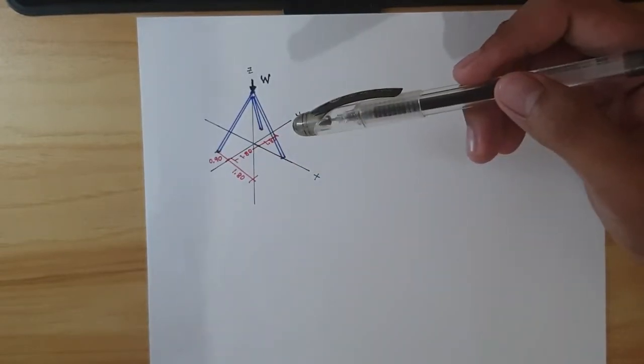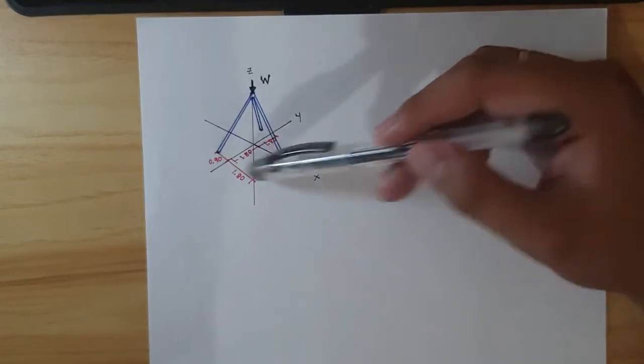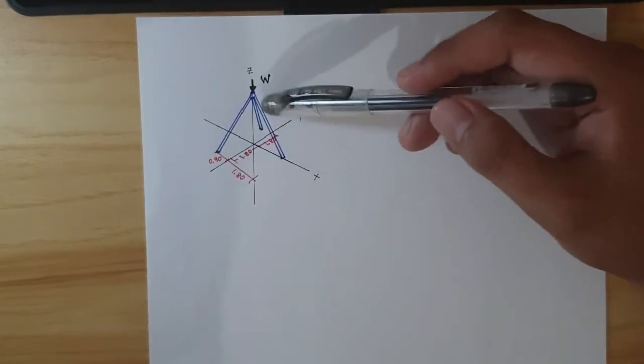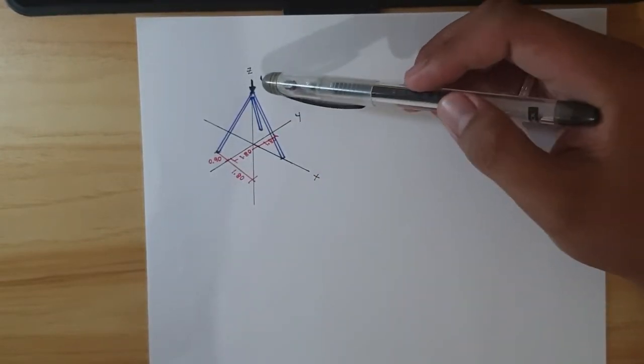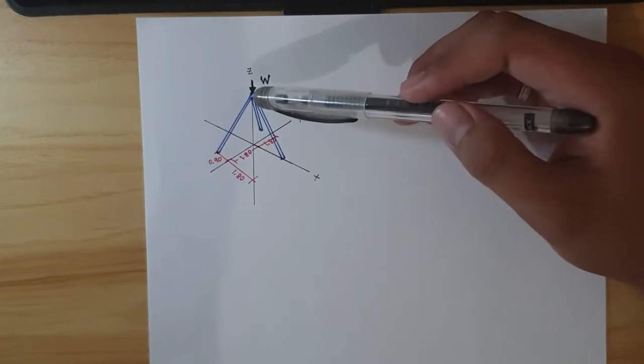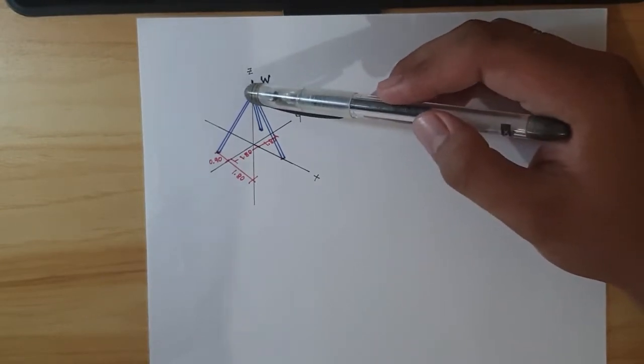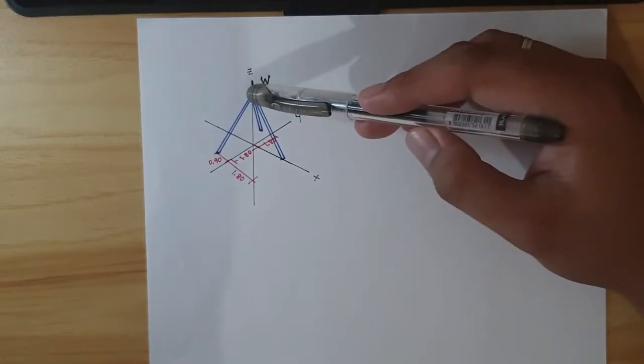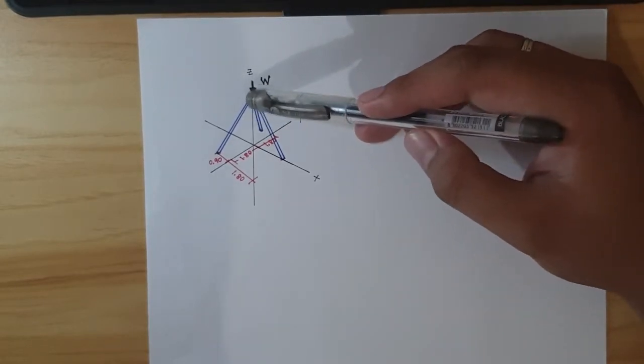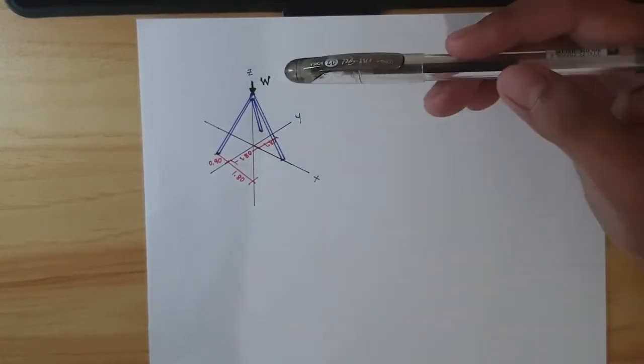So kinahanglan gihapon og equilibrium or stability to resist the load. Usually the load is applied on the top or on the point kung asa nag-meet ang tulo ka legs.